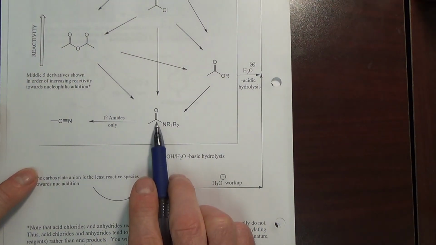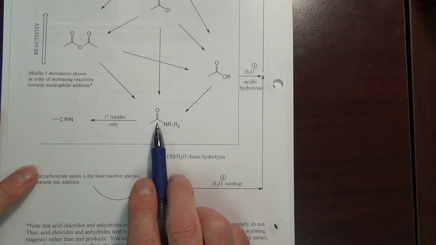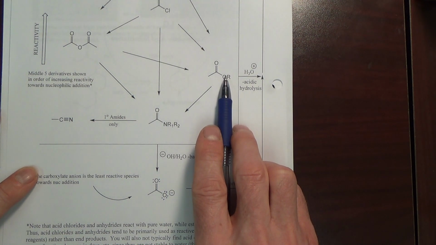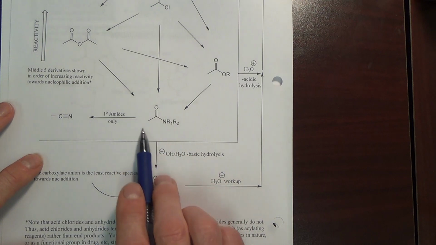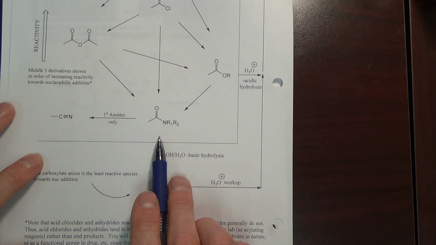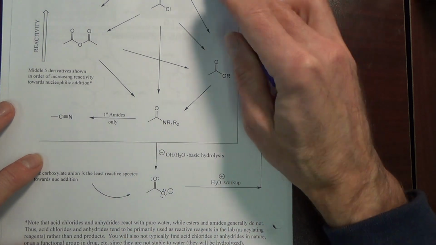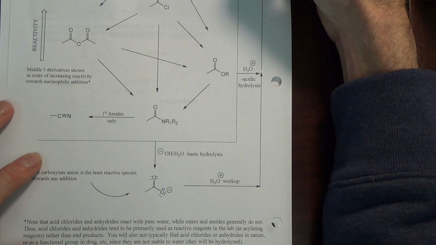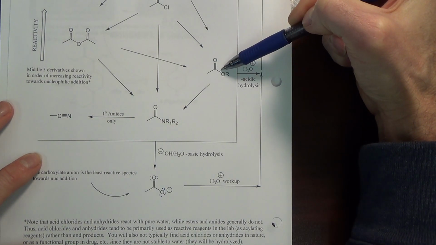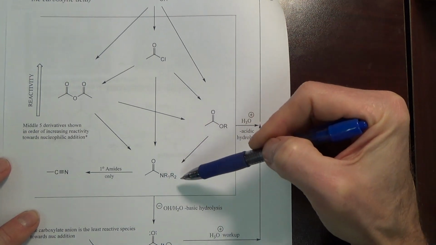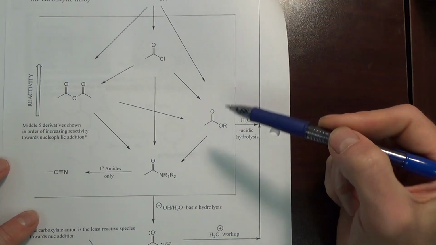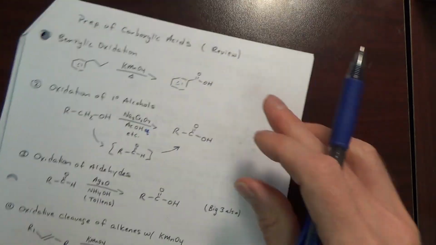An amide cannot be converted back to, for example, an ester. Not directly. But you can convert the amide to the acid. Then, from the acid, you can go to the ester. But that would be an indirect route to the ester. We're talking direct here.